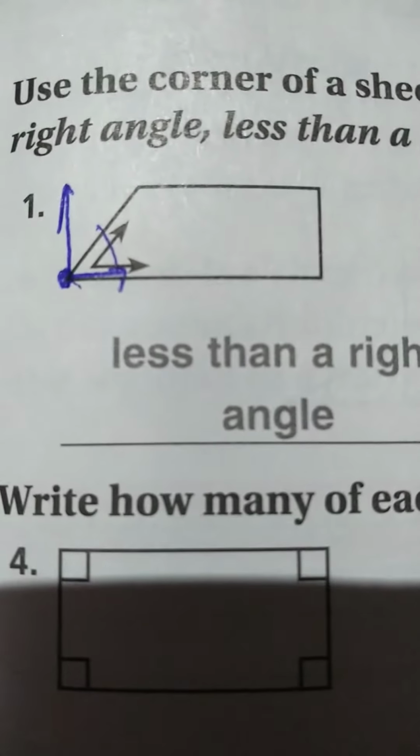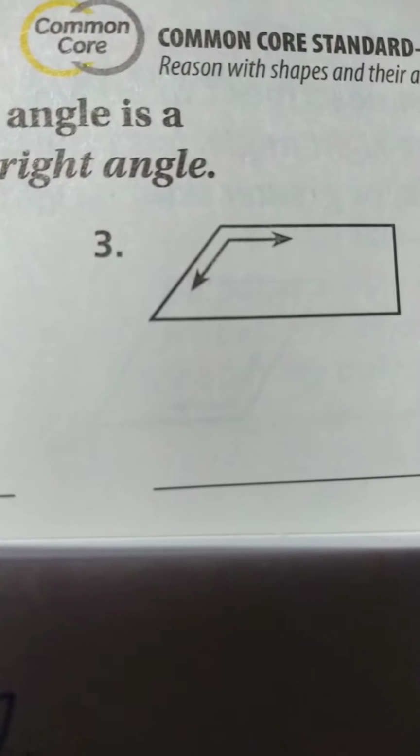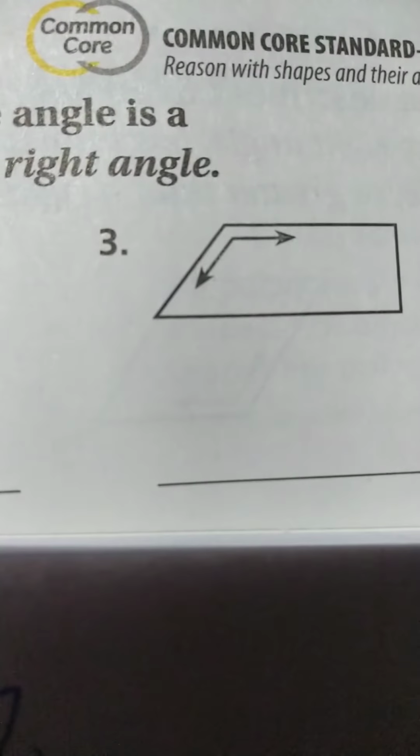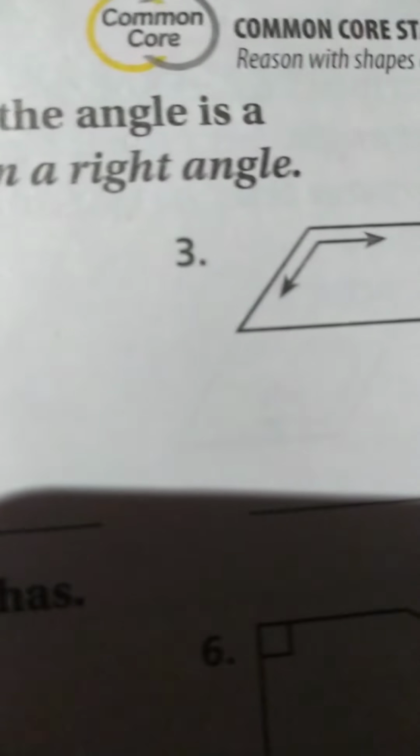Here we go. Number three. Okay, so what angle is that? Is that a right angle, less than a right angle, or greater than a right angle? If I turn the book a little bit so you guys can see it from a different angle, that is greater than a right angle. Now, I know that for two reasons. The first reason is they're using these squares to show you right angles today, and that does not have a square.